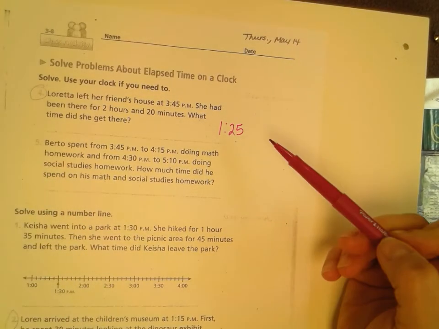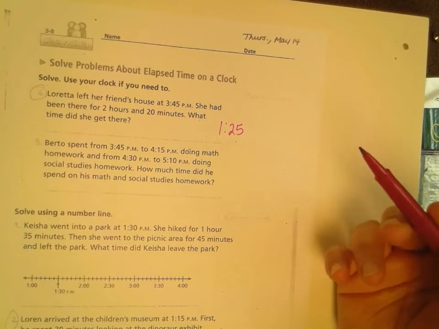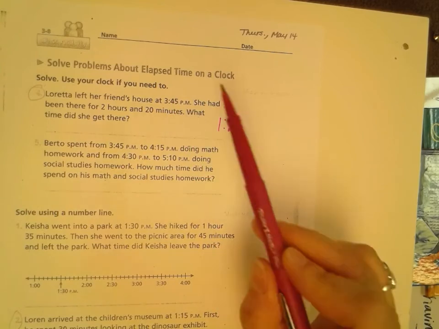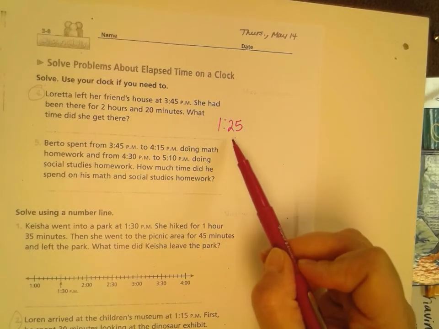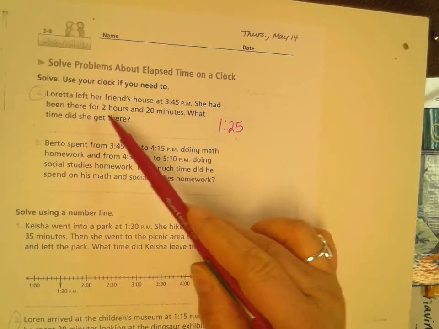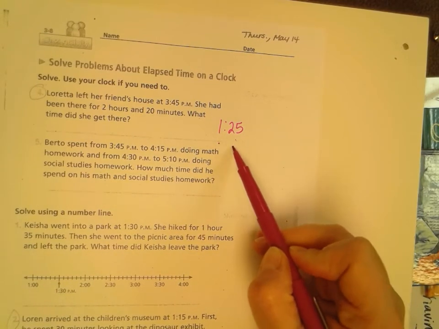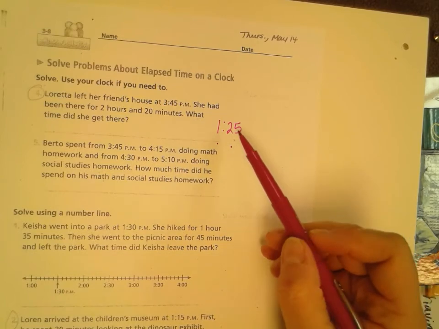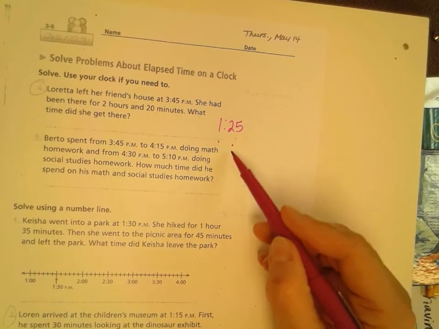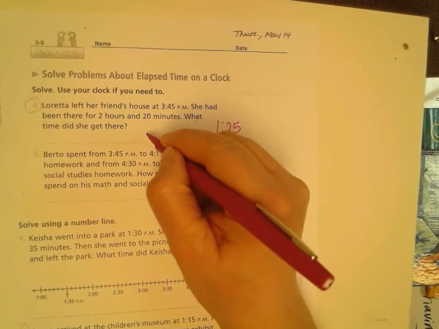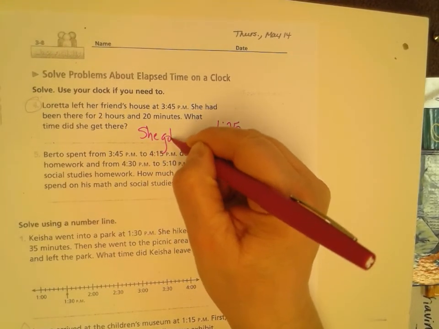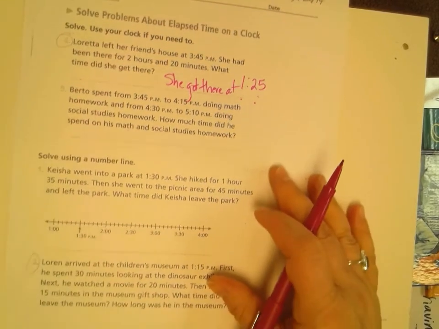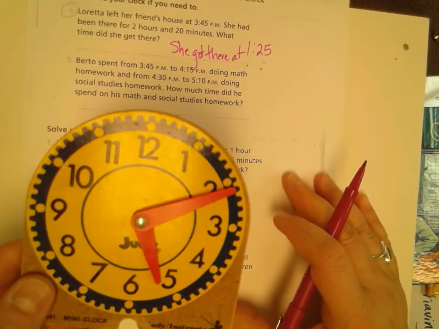Because sometimes you guys just write some things down and I go, wait a minute, does that make sense? And you're like, yeah, but you don't actually look at it. So again, if she started there at 1:25, then she went for 2 hours, so that'd be 2:25, 3:25. Okay, that works. 3:25, and then we count by fives to get to 3:45. So that does make sense. So she got there at 1:25.